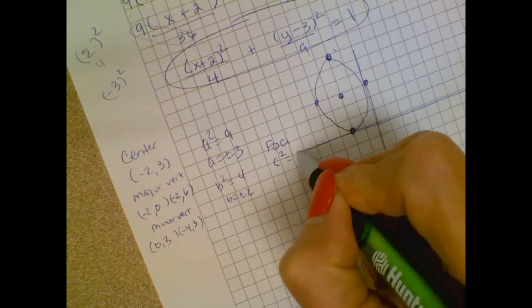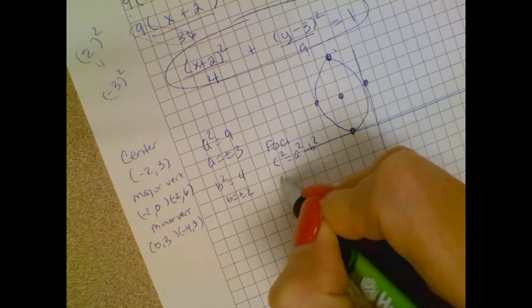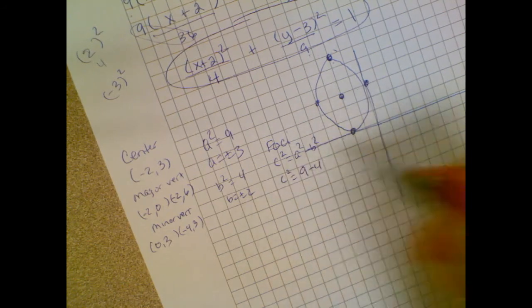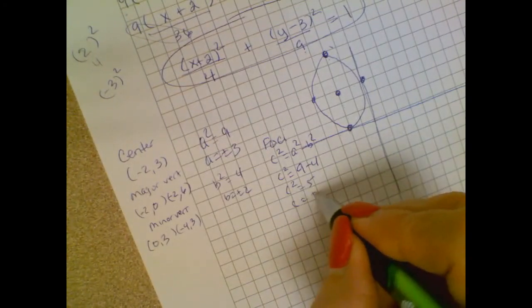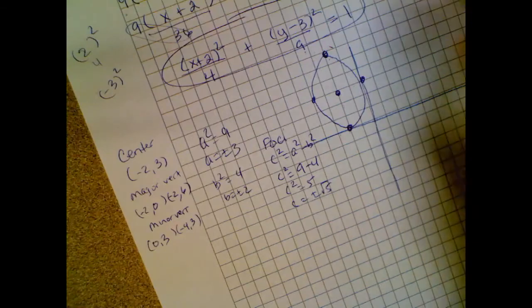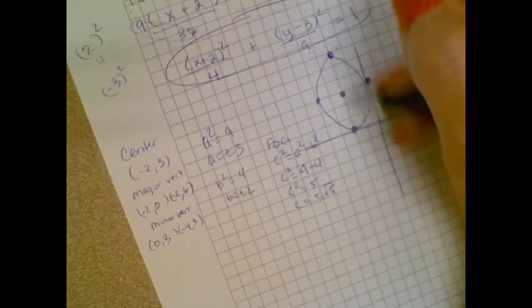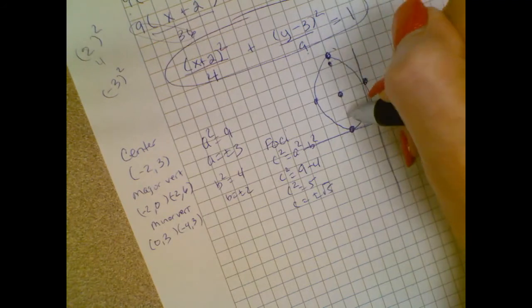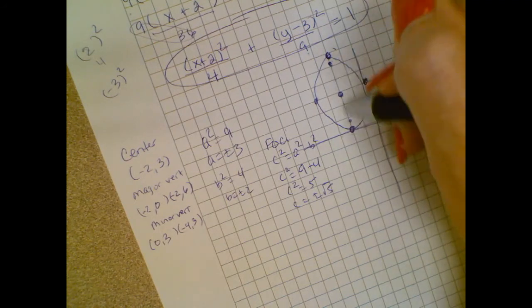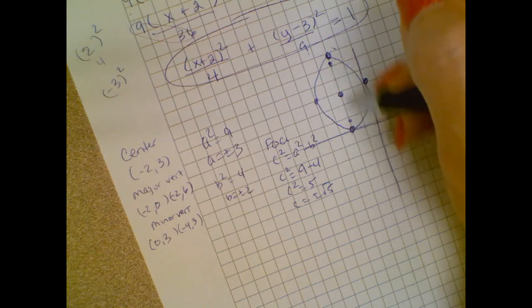is c squared equals a squared minus b squared, which is 9 minus 4, which is 5. So c is plus or minus square root of 5. Now that's about 2.2, and that's going to be on the major axis right here. It's on the longer part. So count 2.2 here and 2.2 here. Notice those are all on the vertical line x equals -2.